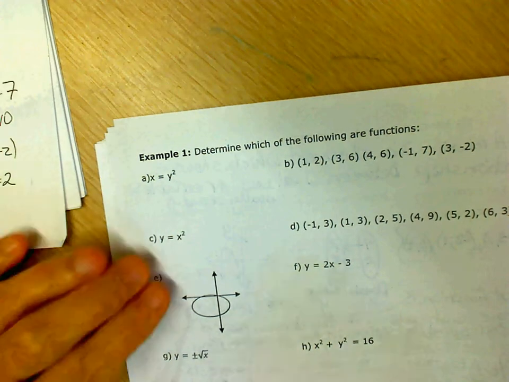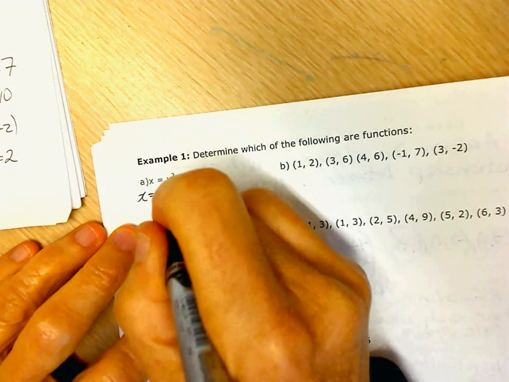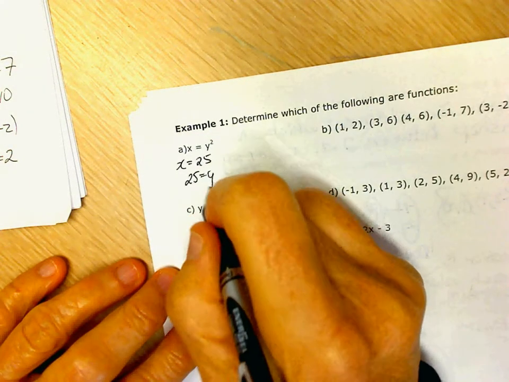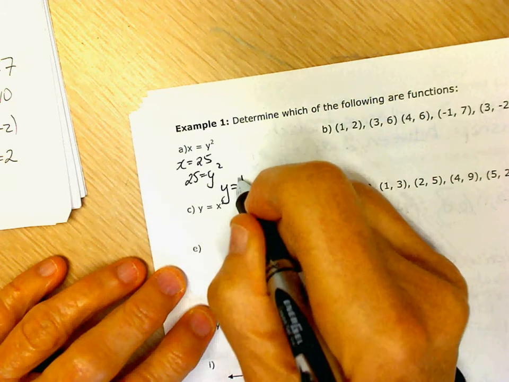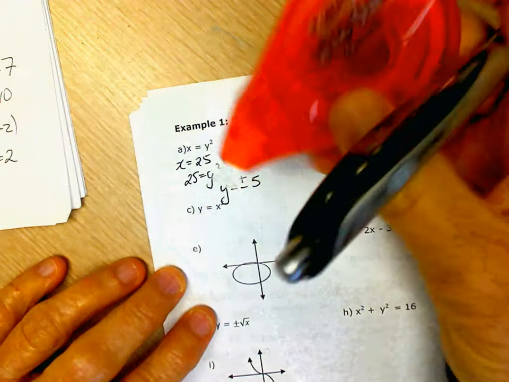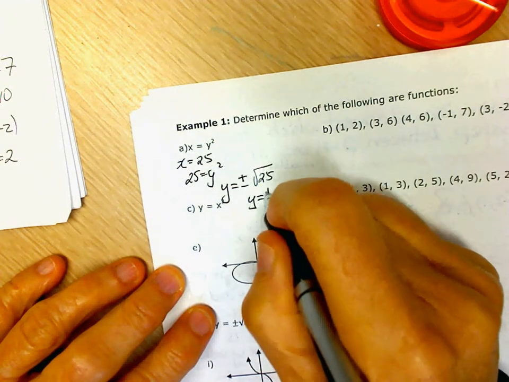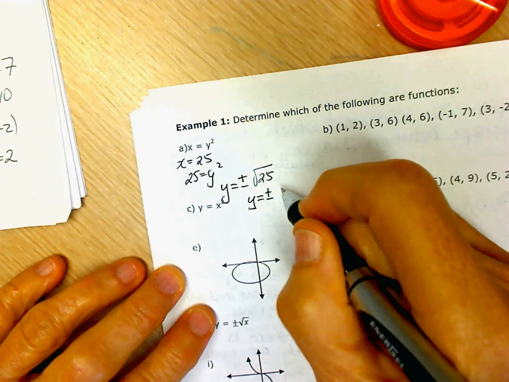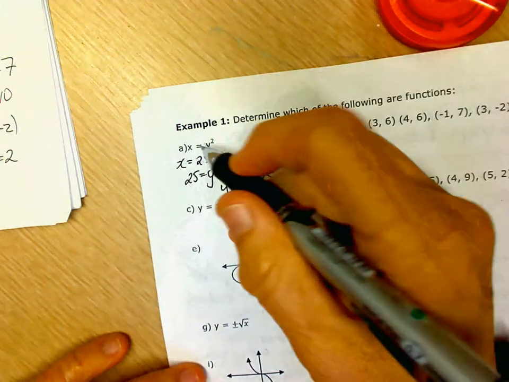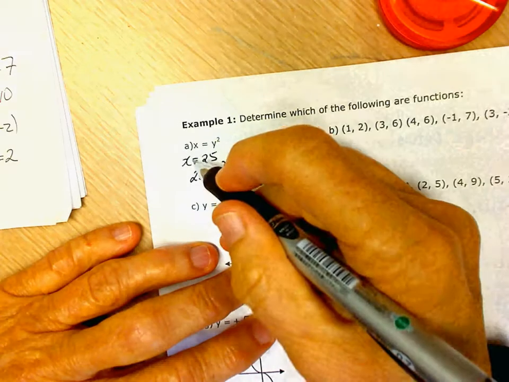Notice when I put in x equals 25, say, what could y be? But y could be plus or minus 5, right? Don't forget plus or minus. So y equals plus or minus 5. So, is this a function? No, you get two y values for one x value, therefore not a function.